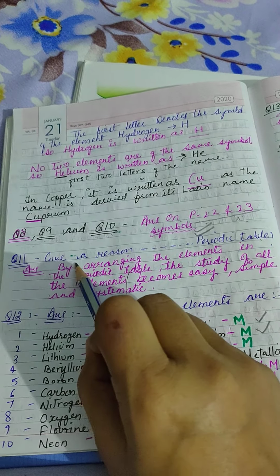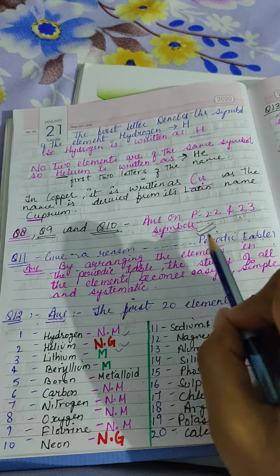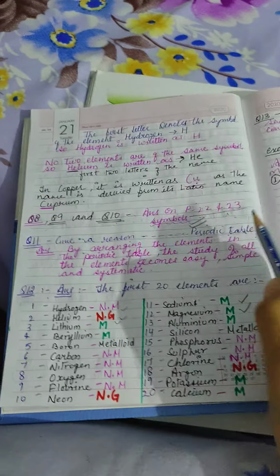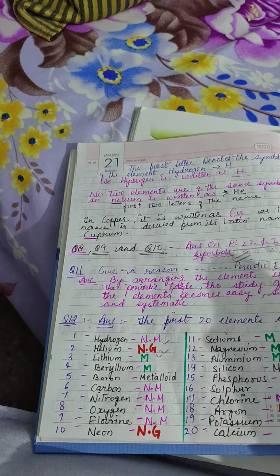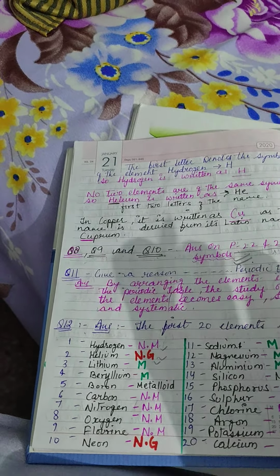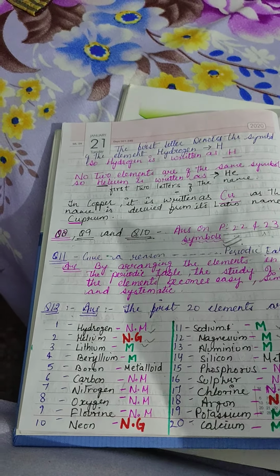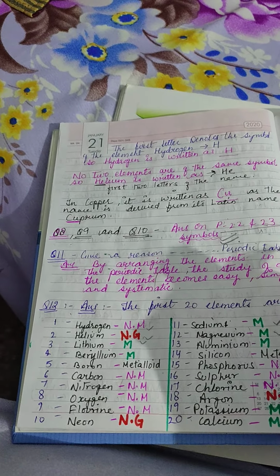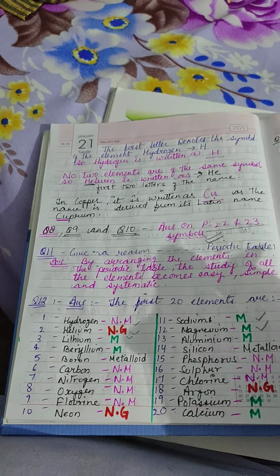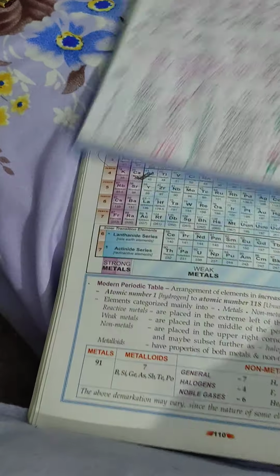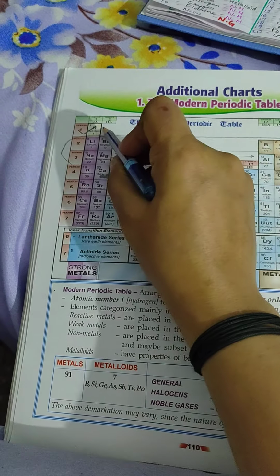Now question number 11 is: give a reason why the elements are arranged in a periodic table. Periodic table, what is it? It is a tabular form in which all the elements are arranged according to the atomic number. The one which has the least atomic number, hydrogen, was placed first, like I just told you, okay.